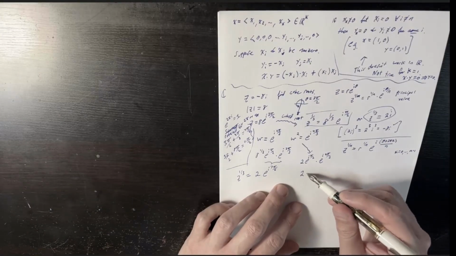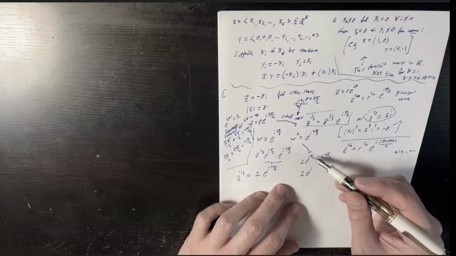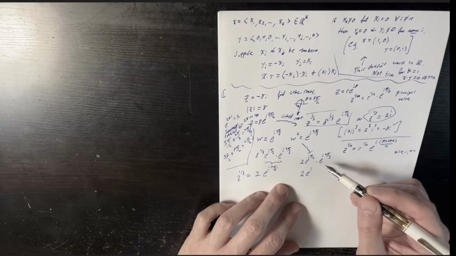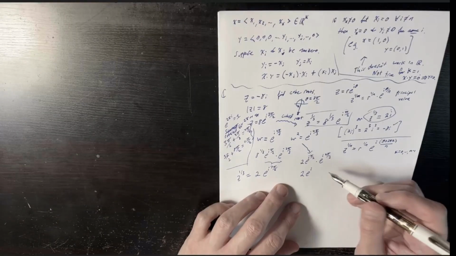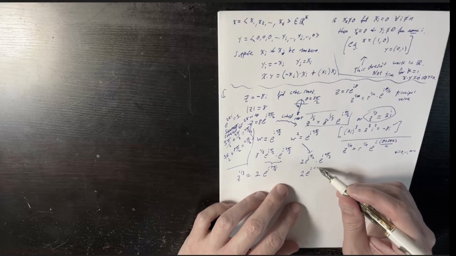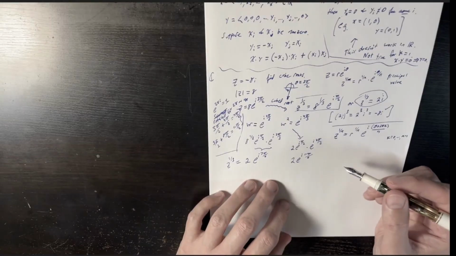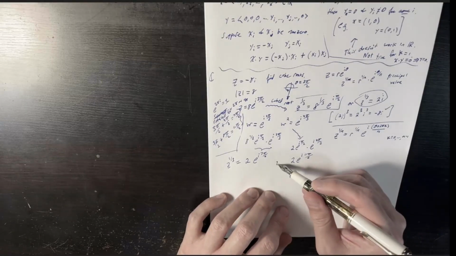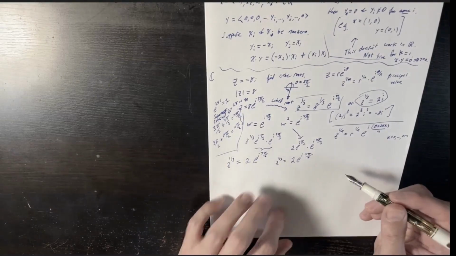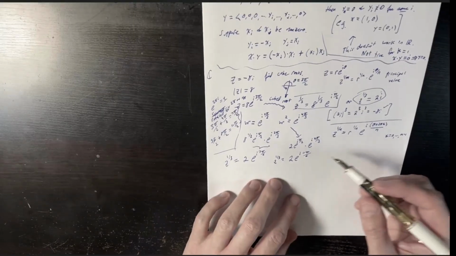You'll get 3 pi over 6 plus 8 pi over 6. 3 and 8 is 11, so we're getting 11 pi over 6. So that's another answer. These are the answers in polar form.